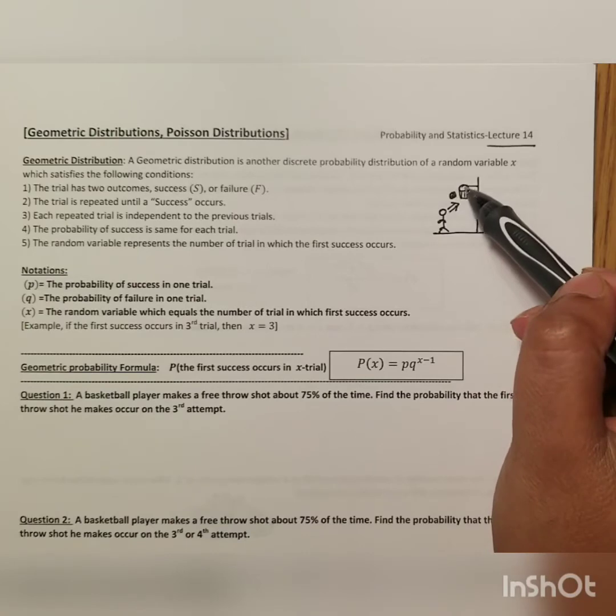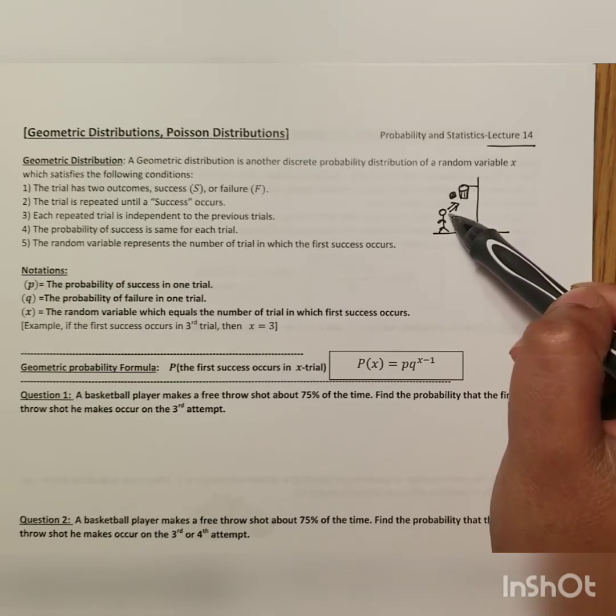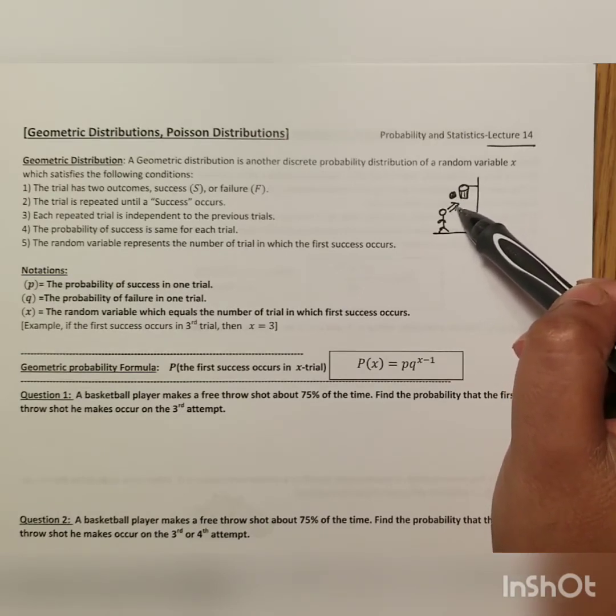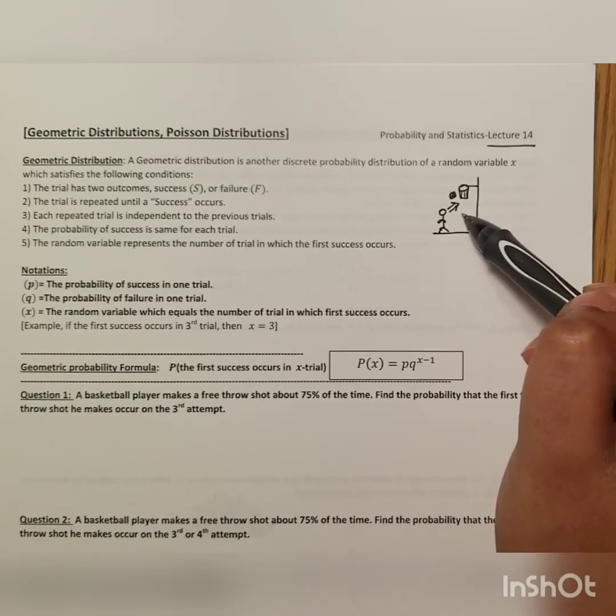If you get the first success in the fifth trial, you stop at the fifth trial. So we only count the first success. We don't have the total number of successes, so we only have the x value. We don't have the n value.